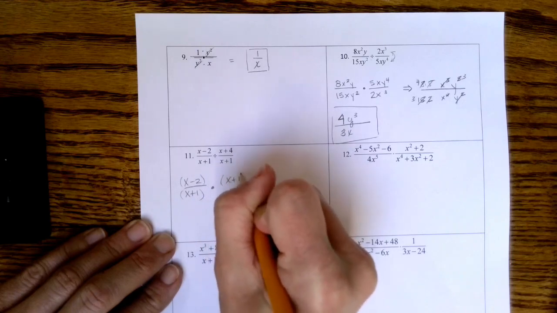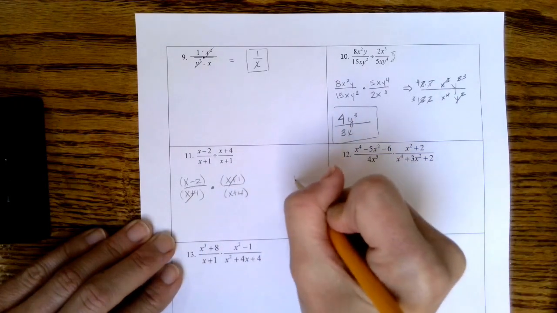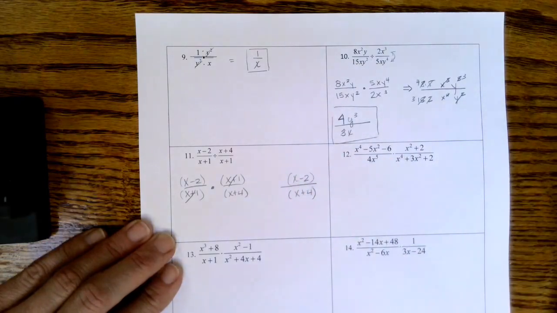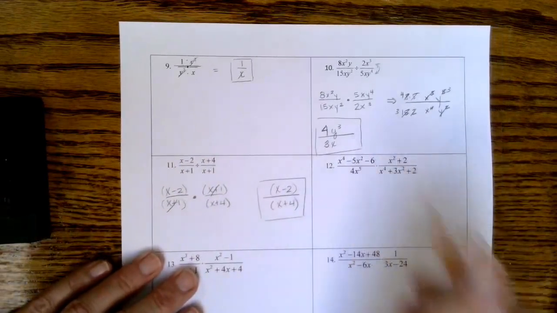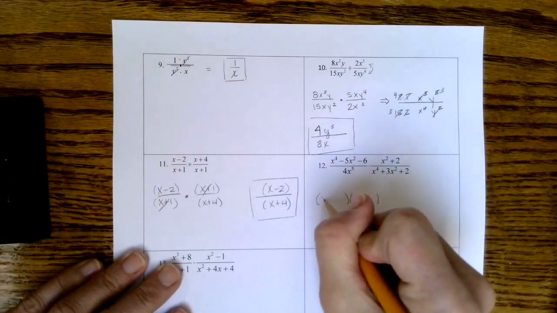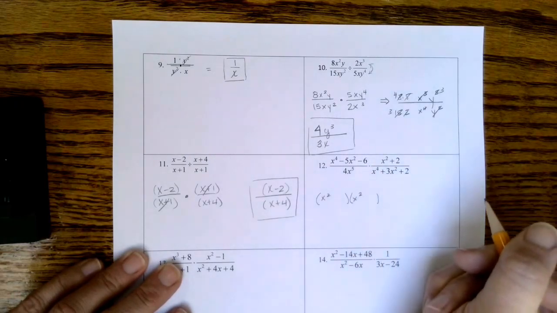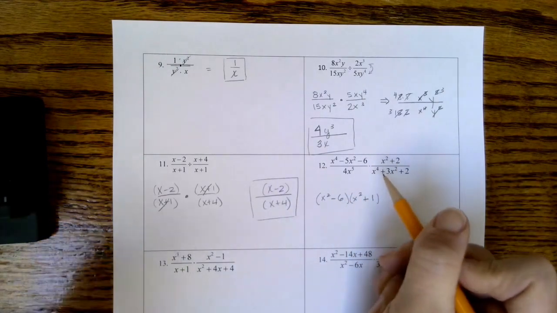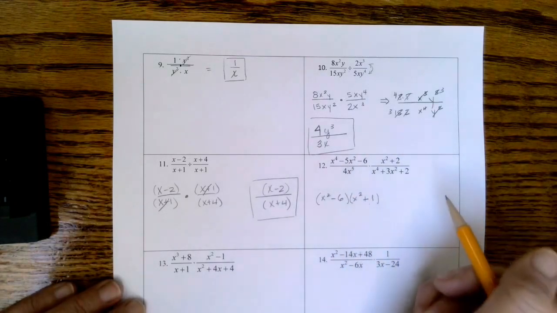Times (x + 1)/(x + 4). Lovely. I'm left with x minus 2 in my numerator and x plus 4 in my denominator. Right, so we'll go ahead and factor. x squared, split those 4 x's up. Minus 6 is going to be, let's see, minus 6 and plus 1, because I have a negative product, plus and minus. More negatives than positives.